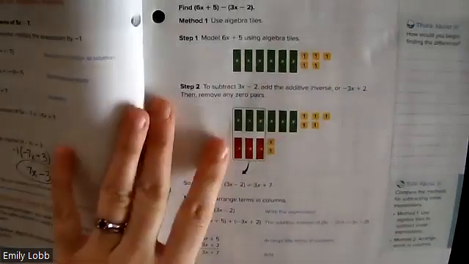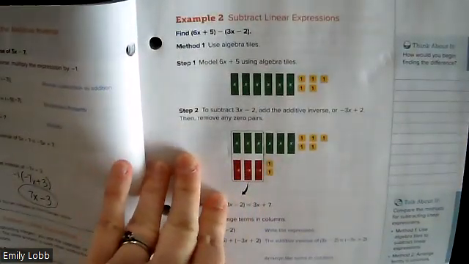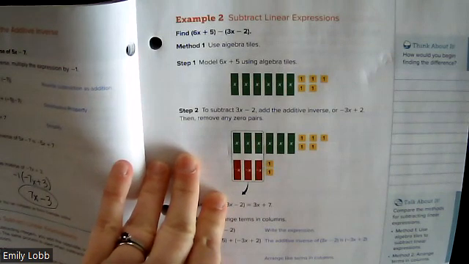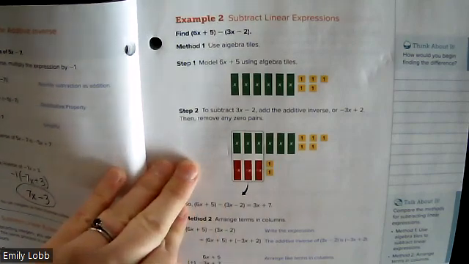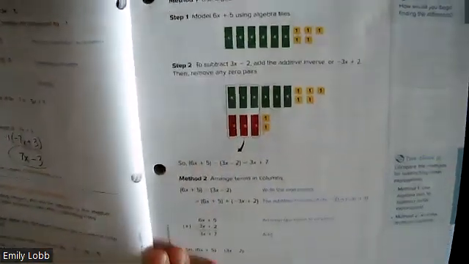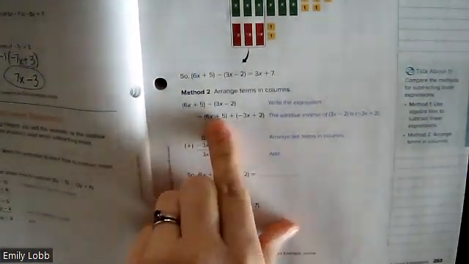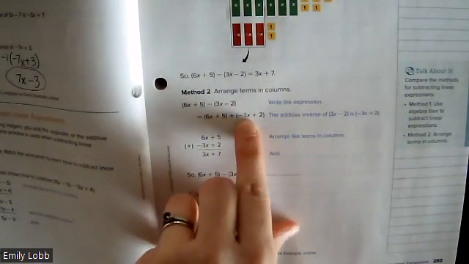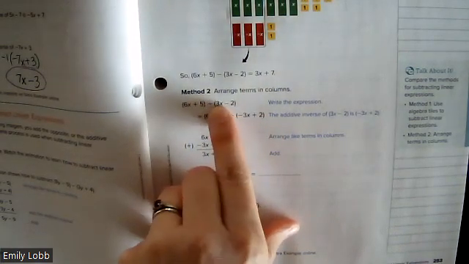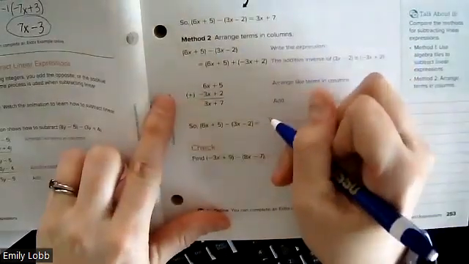Here's another method. Most of you decided you didn't really like algebra tiles. But that's how you would use it. Here they're taking the opposite of these things, right? They took the opposite of -3, or the opposite of 3x and the opposite of -2, and then combined them. So that is our answer here.